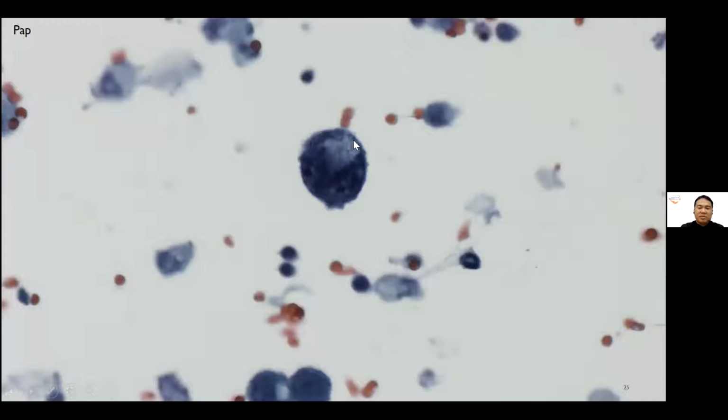And next, in the PAP stain, we see some atypical cells, but they are pretty scattered, very few, but we can still see them with hyperchromatic nuclei, high N/C ratio, very scanty cytoplasm, and abrupt contrast with background cells. They are very eye-catching in slide reading. So how about these scattered atypical cells? How can you mention or classify them?